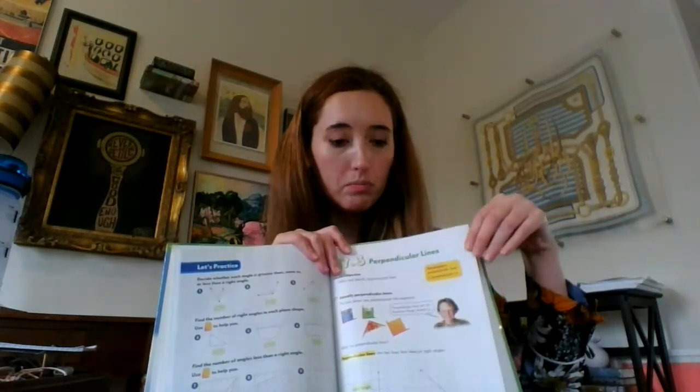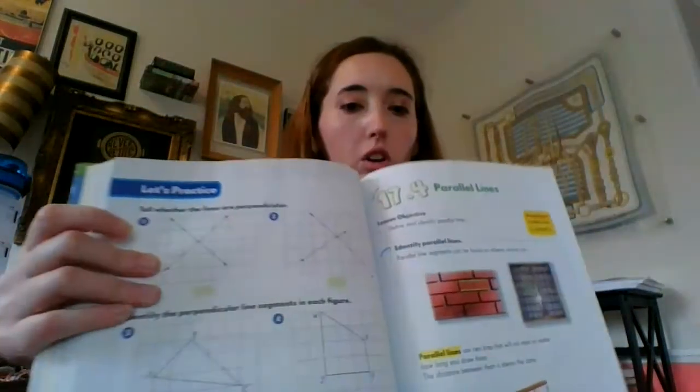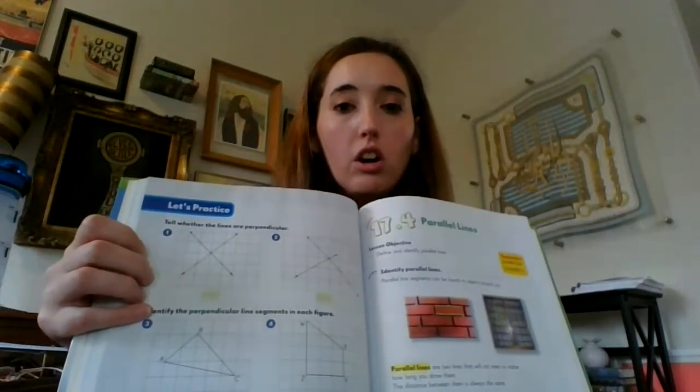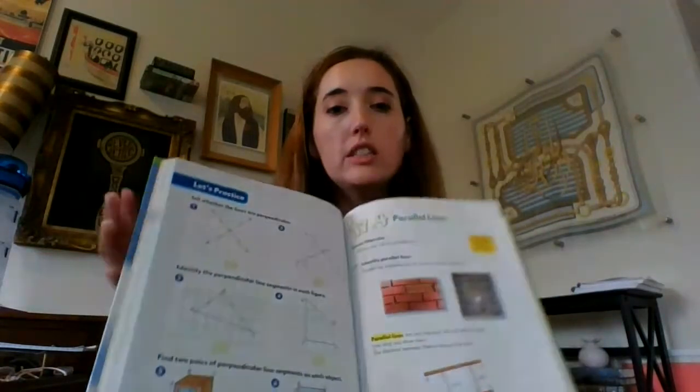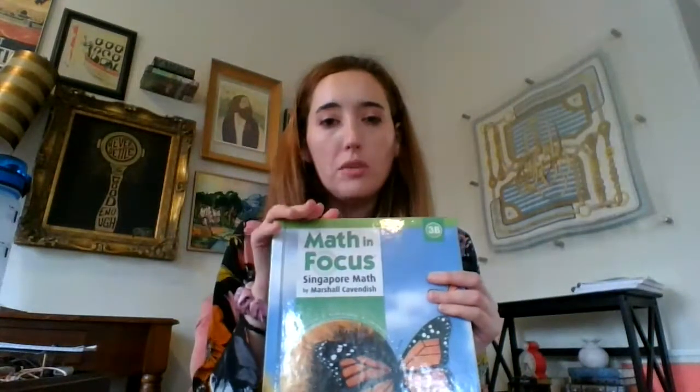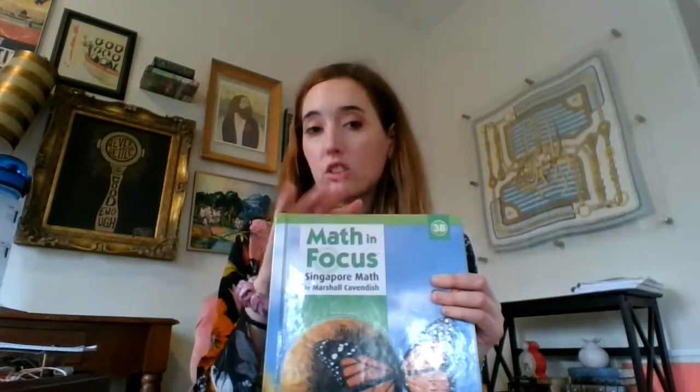So perpendicular lines and parallel lines, we're going to be working through the pages from your textbook, and when it is time for the Let's Practice sections, in this case that's page 284, you'll be completing the work in your notebook. Remember that these textbooks, even though during this situation you are taking them home, are not to be written in, so you'll just answer any of the questions from the Let's Practice section on your lined paper.